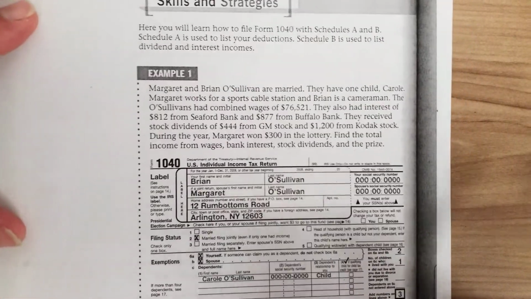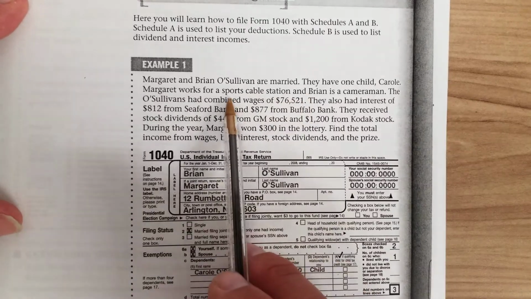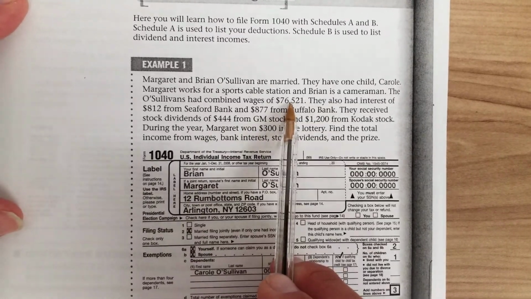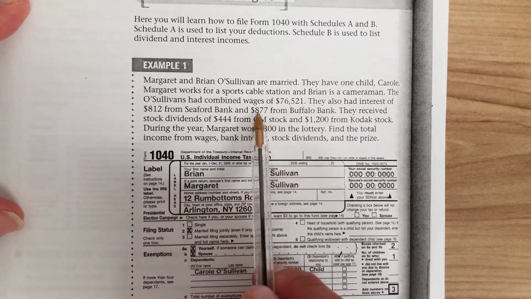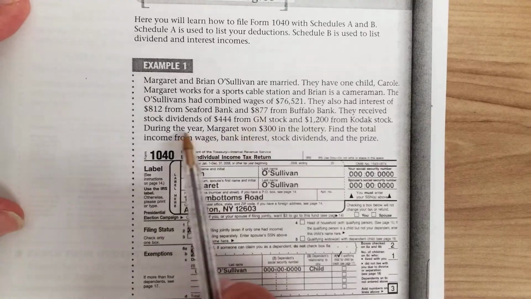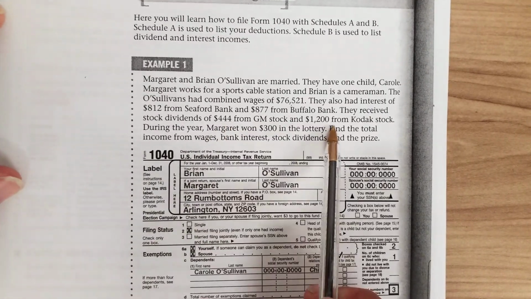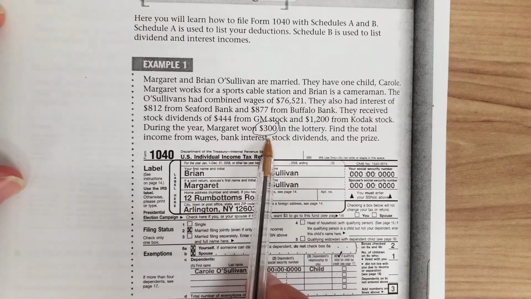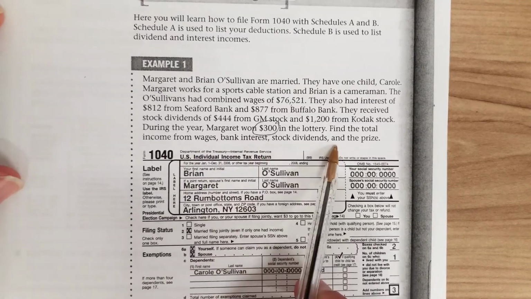So let's look at an issue here. Margaret and Brian are married. They have a child. Margaret works. Brian works. This is their combined income. They have interest income of $812 and $877. They also receive stock dividends of $444 and $1,200. During the year, she also looks like she won $300 in the lottery. So we need to find their total income from wages, bank interest, stock dividends, and the lottery prize.